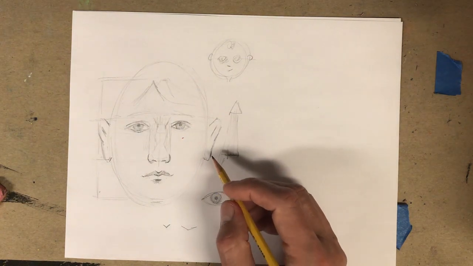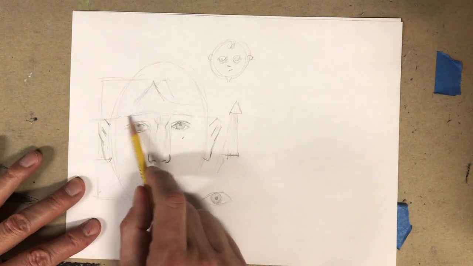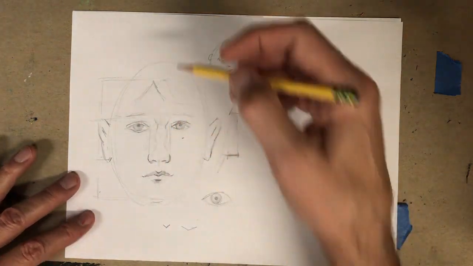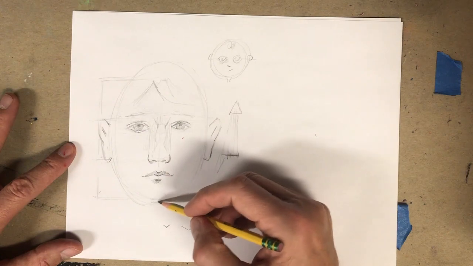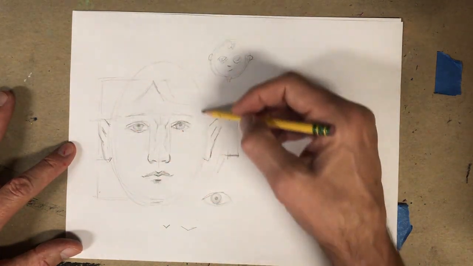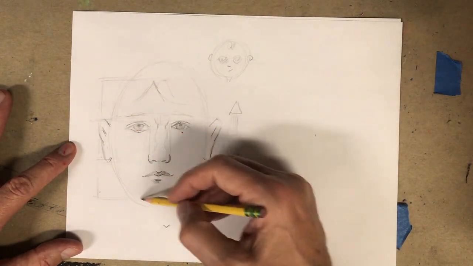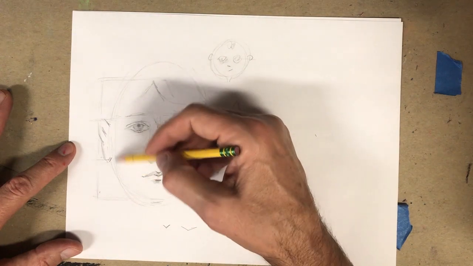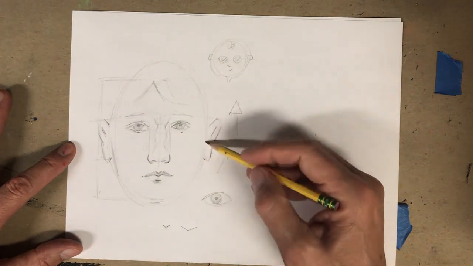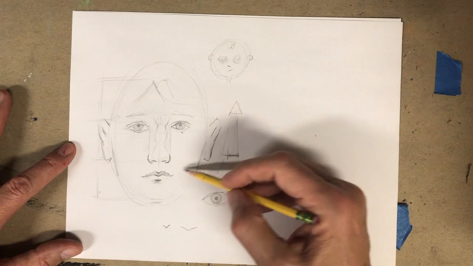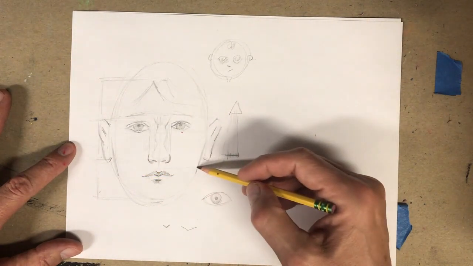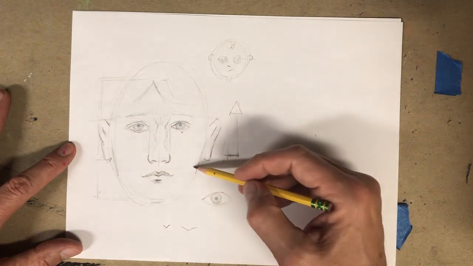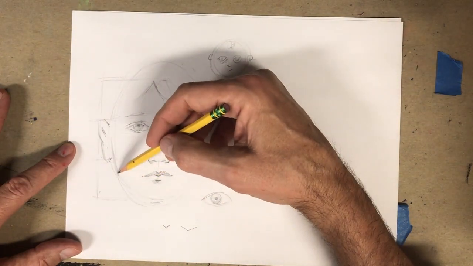Let me get some eyebrows up here. I'm going to make this person look a lot better here in just a second. First of all, the tops of our heads are often kind of round, but our jaw usually isn't. So I'm going to start to look at some angles. Right around here, between the mouth and the nose, the jaw usually turns.